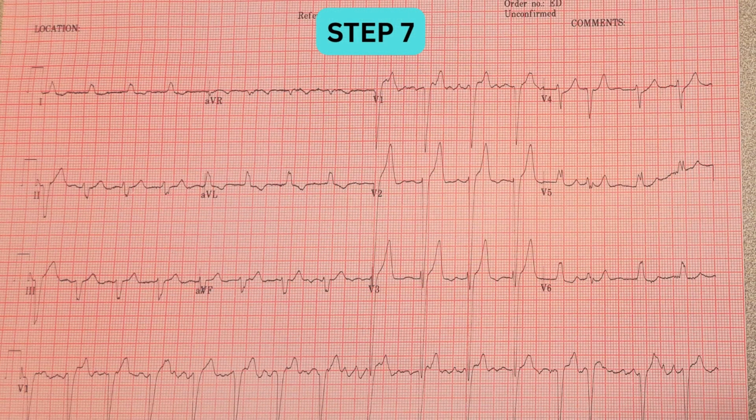Step 7. Don't miss these clinical pearls. New left bundle branch block in chest pain, treat as ST elevation MI equivalent unless proven otherwise. Chronic left bundle branch block is often due to underlying structural disease like ischemic heart disease, cardiomyopathy, or hypertension. Always interpret in the clinical context. Don't just stop at the ECG.